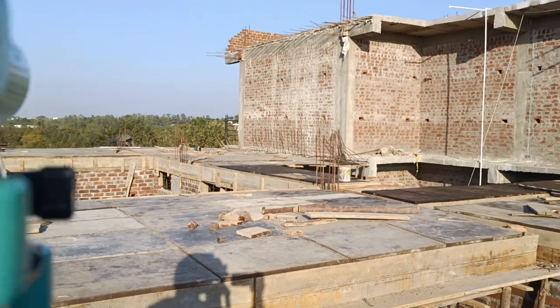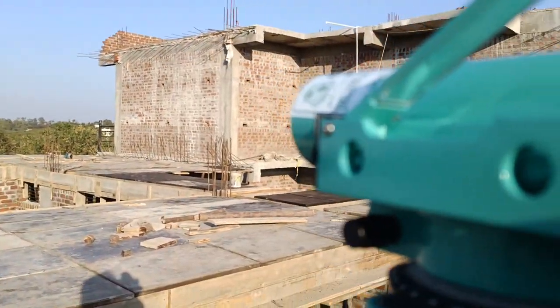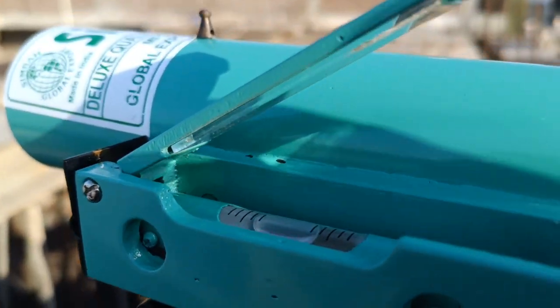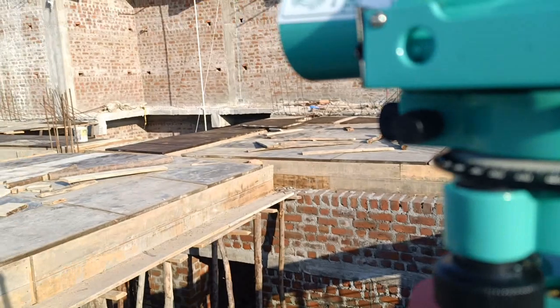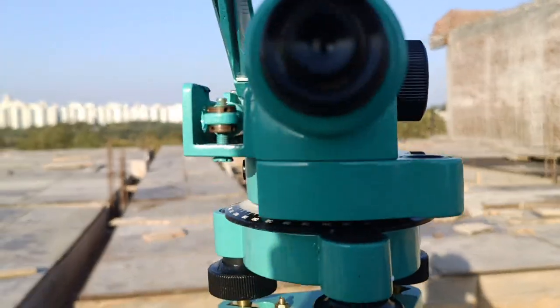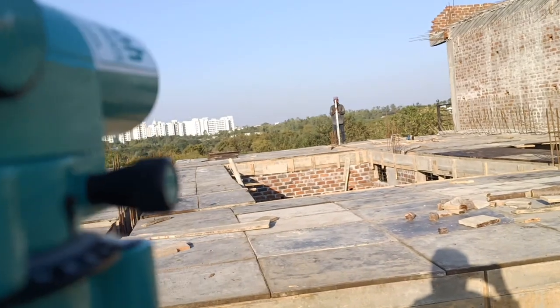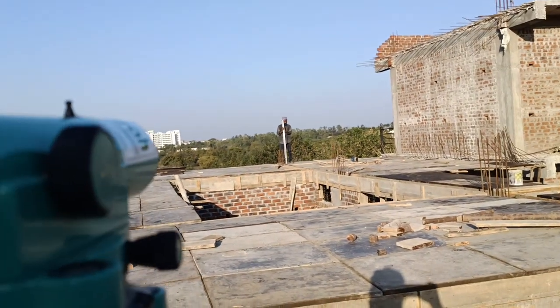There is an indication which is going to give the leveling in the instrument. So this is how we're going to do this. And here we can see this dumpy level. When the bubble is exactly at the center, it indicates the instrument is properly leveled. Next you can proceed with the leveling.